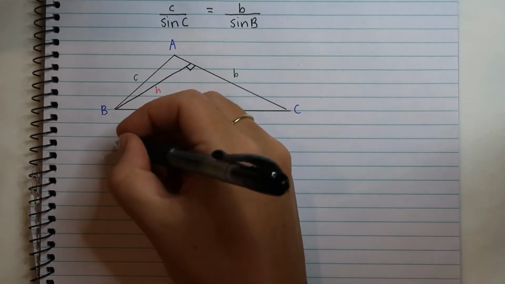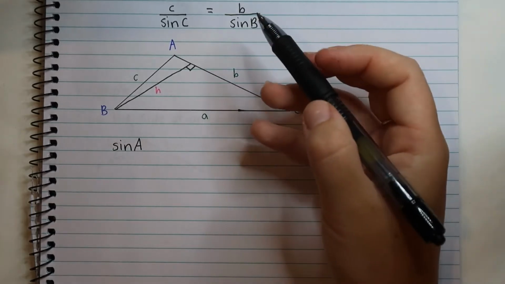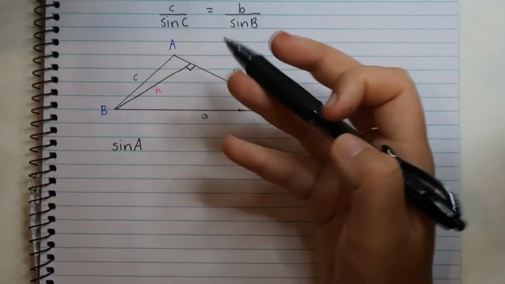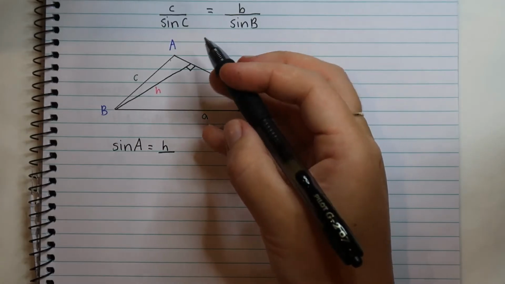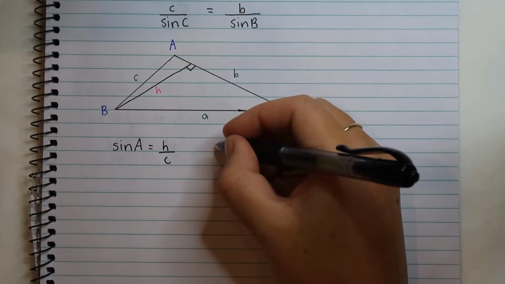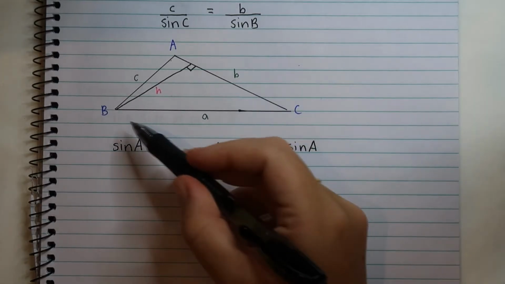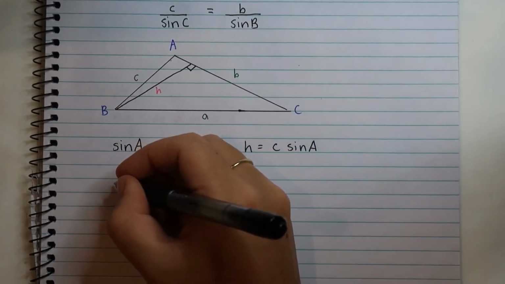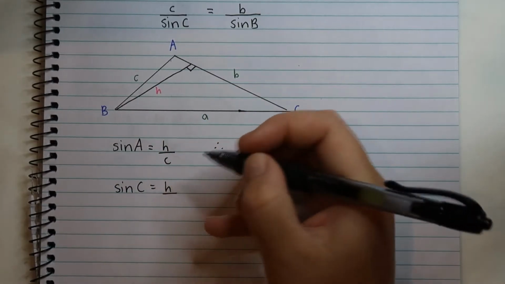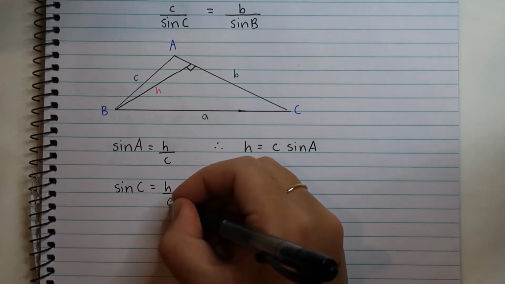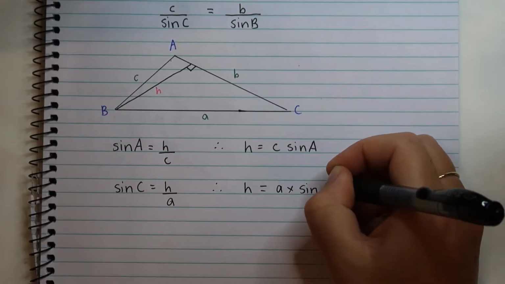So sine A, so angle A here, sine A is equal to the opposite, which is H, over our hypotenuse, which is C. So writing this in terms of H, we get H equals C times sine angle A. Now looking at this right angled triangle, we're going to say that sine angle C is equal to opposite, which is H, over our hypotenuse, which is A. Therefore, in terms of H, we have A multiplied by sine angle C.